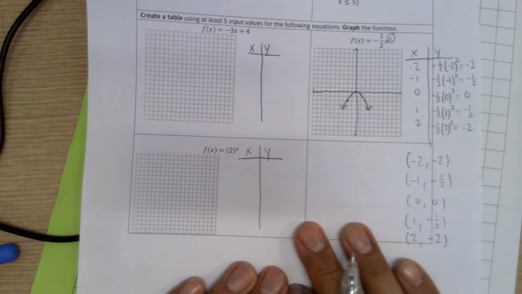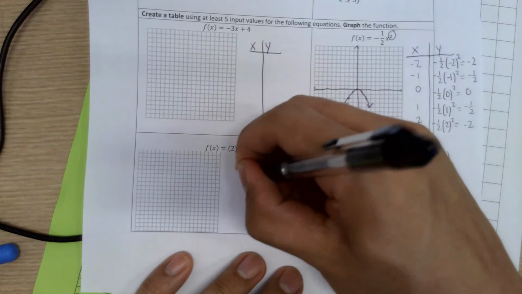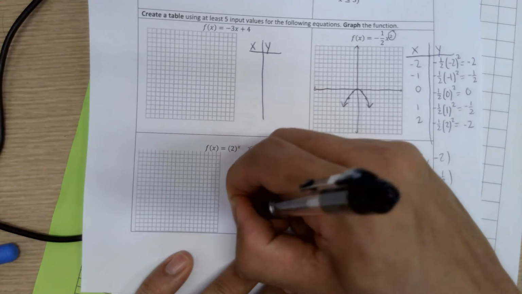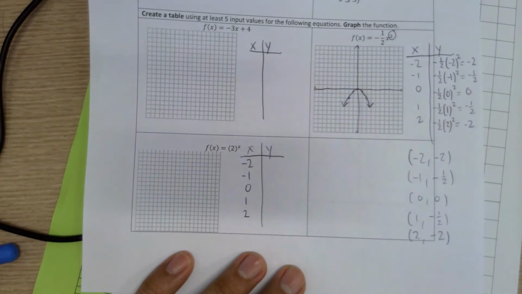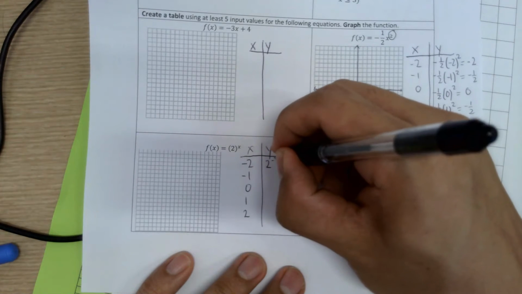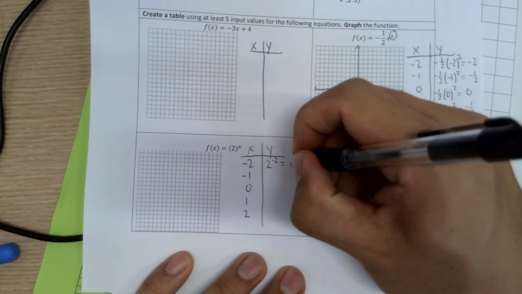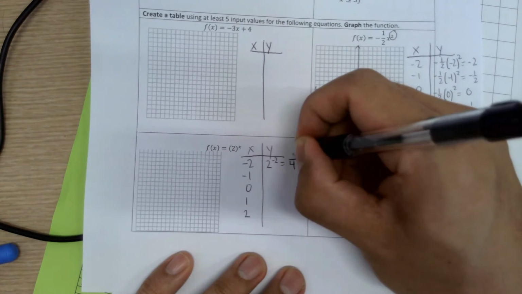My last graph here, again, what I want to do is plug in numbers. I like to plug these numbers in because usually they're very, very easy to plug in. So remember that when you do 2 to the -2, it becomes the same one, but over as a fraction.